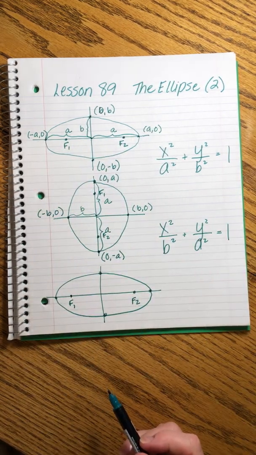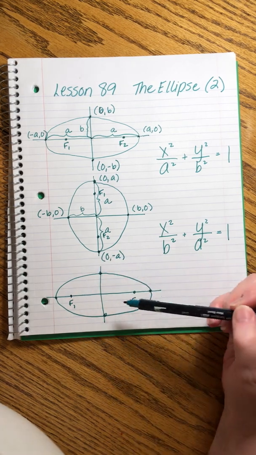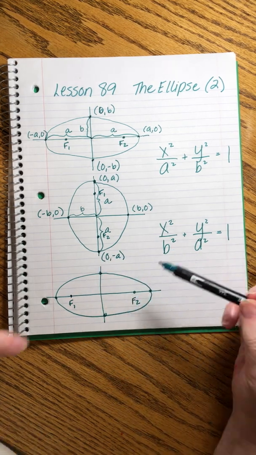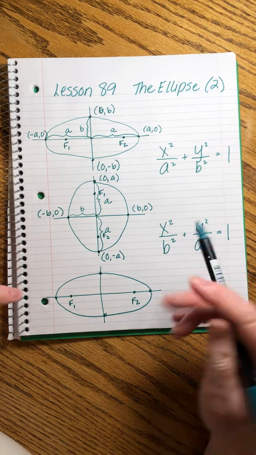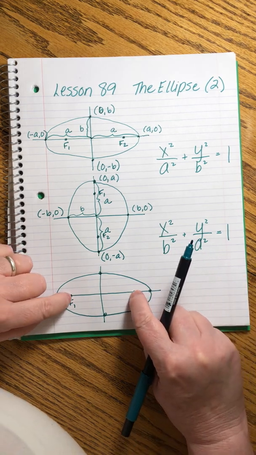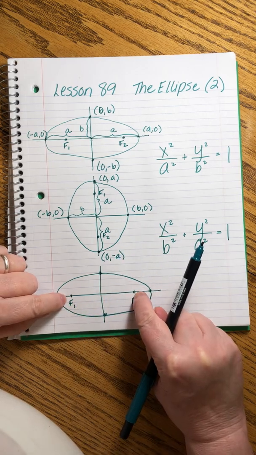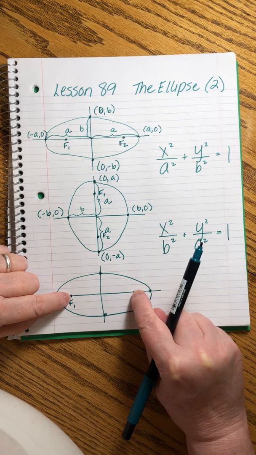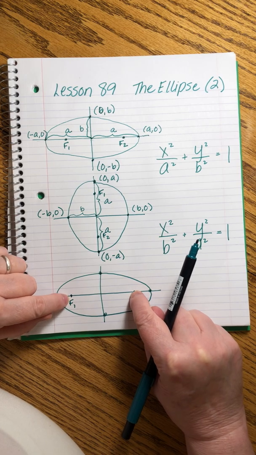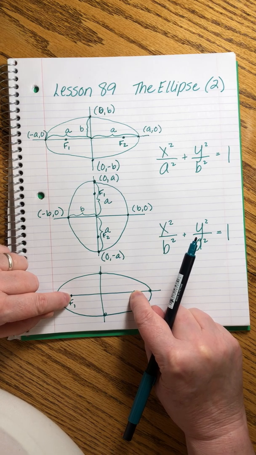Now, I remember I told you this way back in the beginning, but we draw an ellipse by taking, pretend this is on a bulletin board, and we put in 2 push pins at the focal points. We tie a string into each of those push pins with some slack in it.